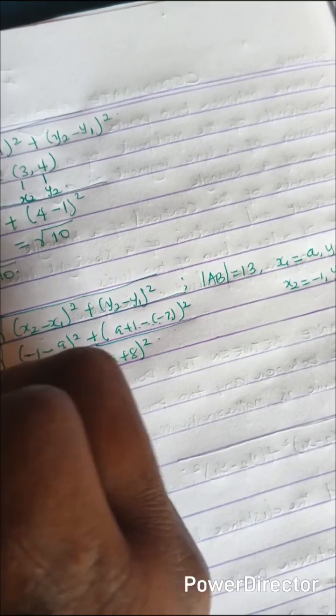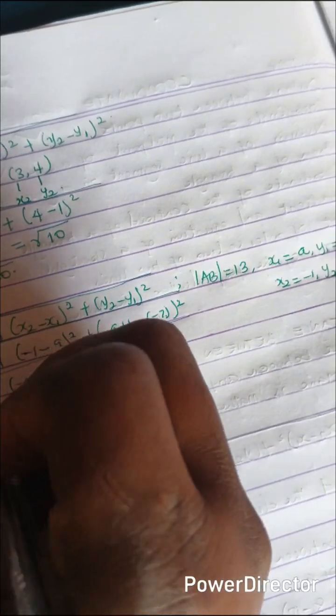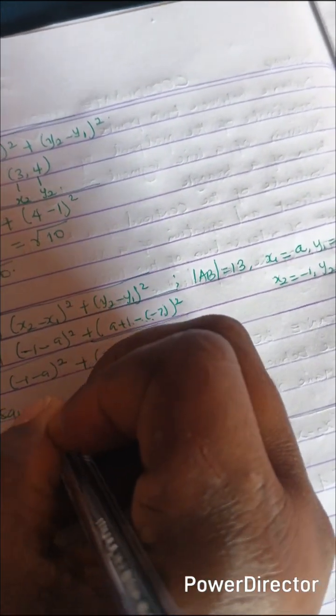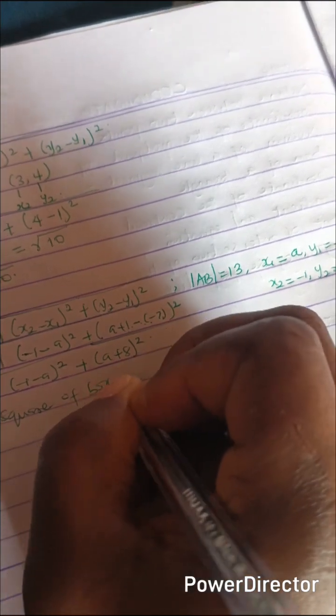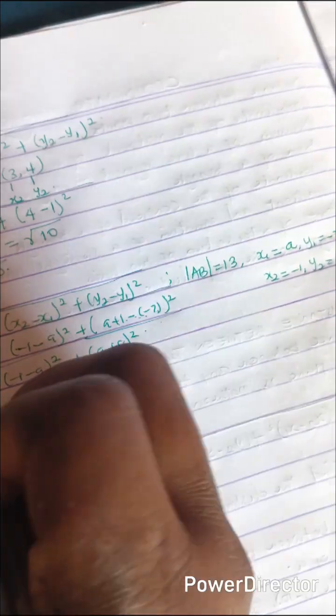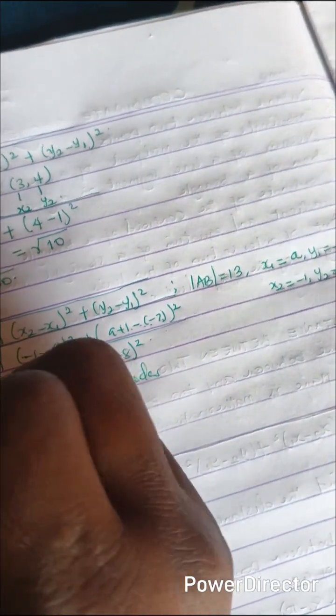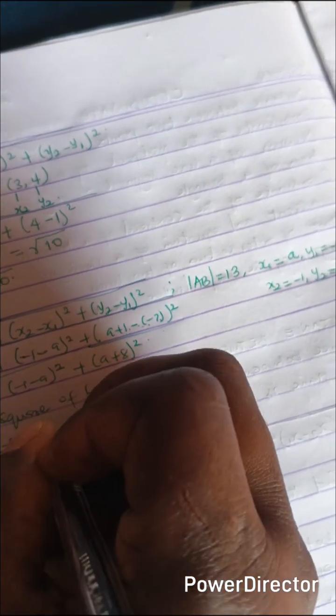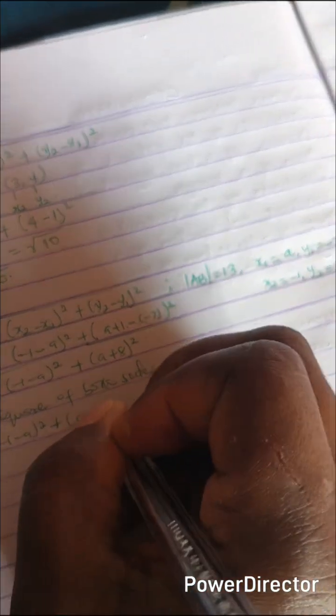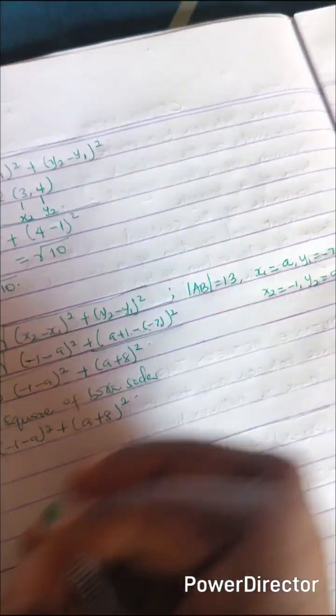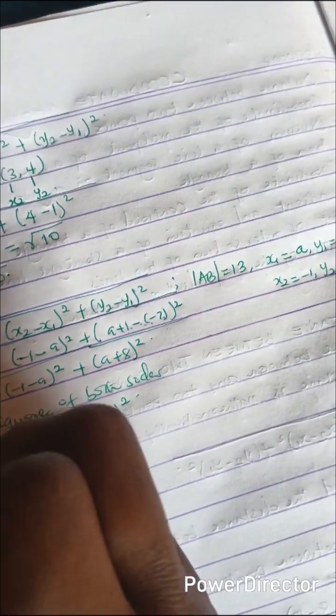So if you take the square of both sides, what happens? This one will become 13 squared is equals to minus 1 minus a all squared plus what? A plus 8 all squared. So we can also expand.